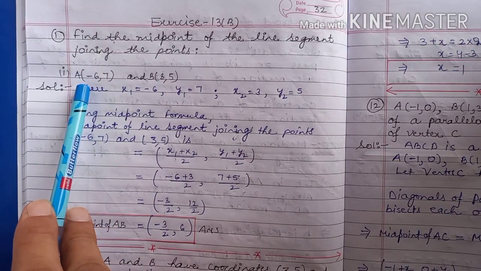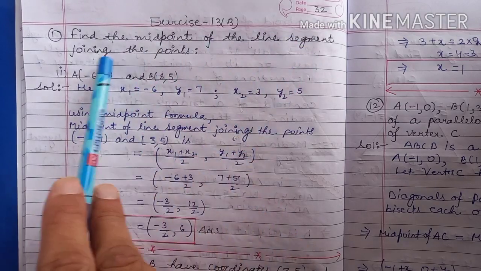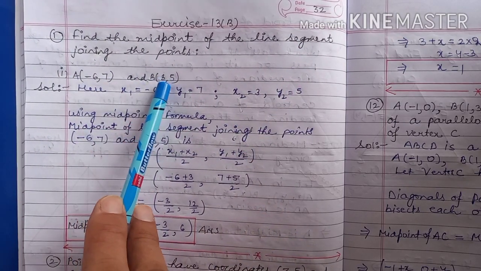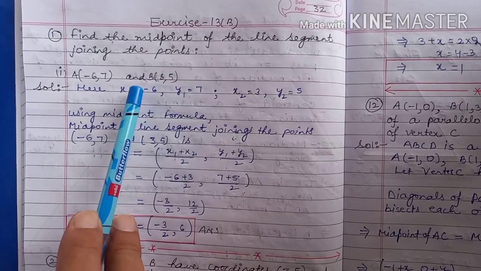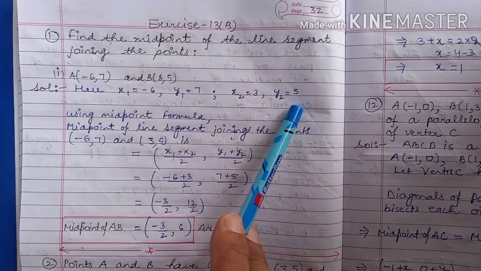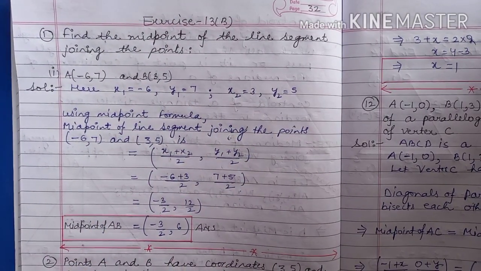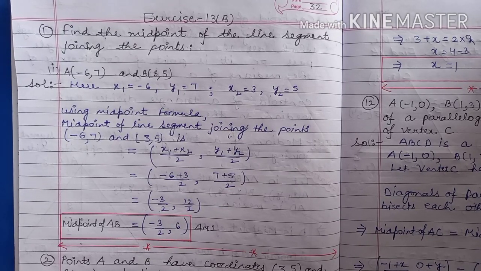First question, first part. Here the statement is: find the midpoint of the line segment joining the points. First part is A (minus 6, 7) and B (3, 5). So here x1 is minus 6, y1 is 7, x2 is 3, y2 is 5. So we know the midpoint formula. The midpoint of a line segment joining the 2 points A (x1, y1) and B (x2, y2) is given by ((x1 plus x2) over 2, (y1 plus y2) over 2).